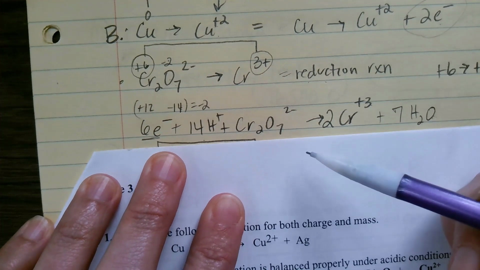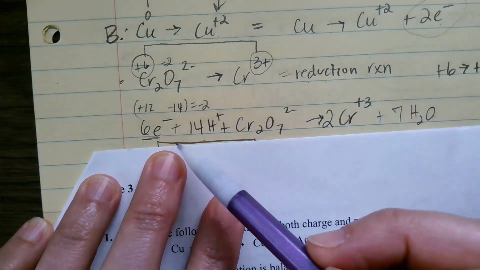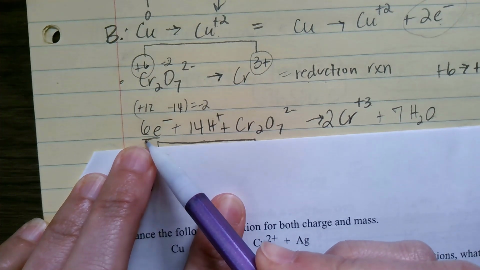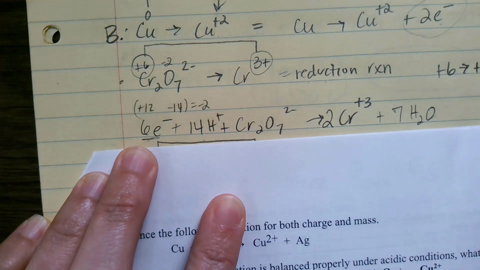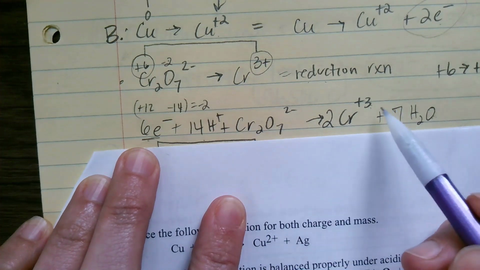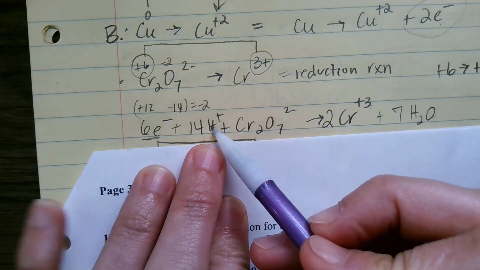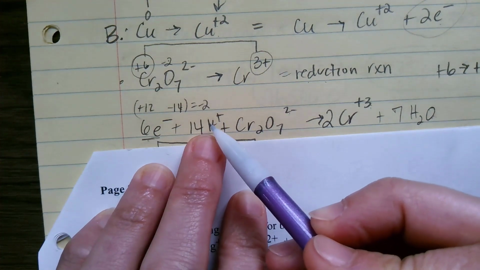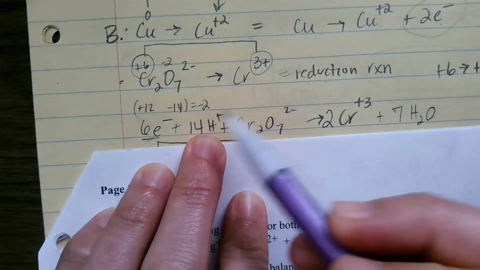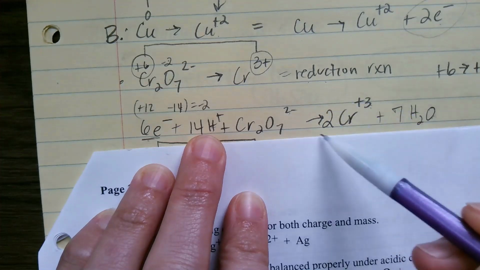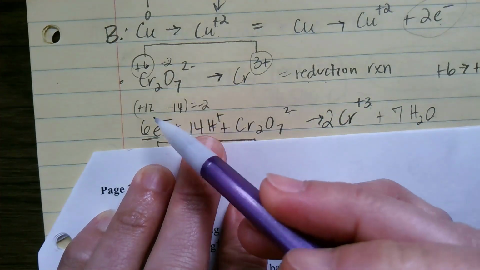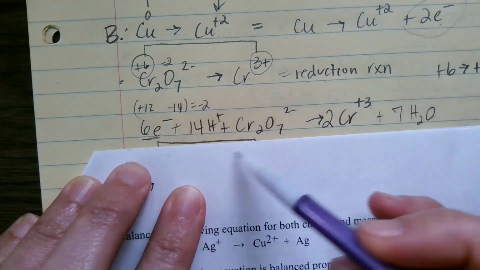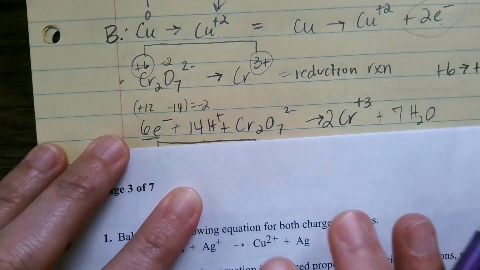So on the left, I added 6 electrons because 14 pluses minus 2 is 12. So I would have 12 pluses. In order to have my left be equal to plus 6, 12 plus 6 electrons would give me an overall plus 6 on the left and a plus 6 on the right.